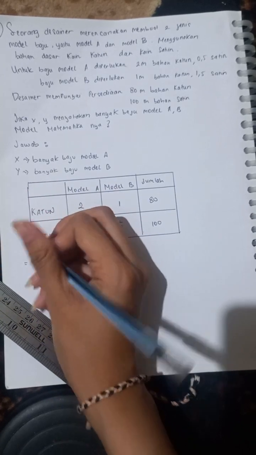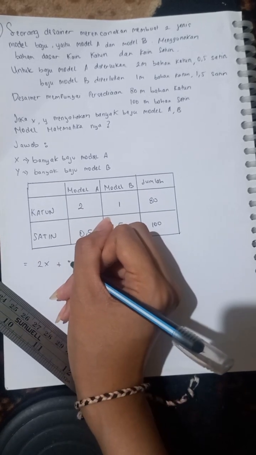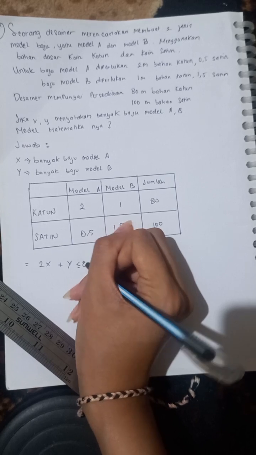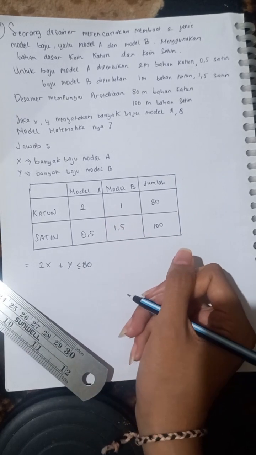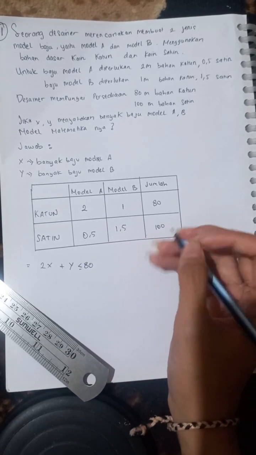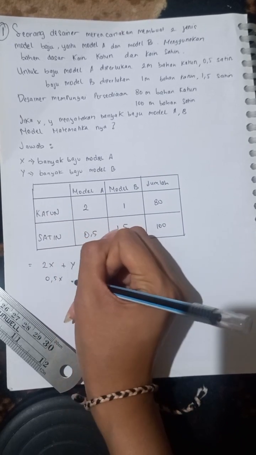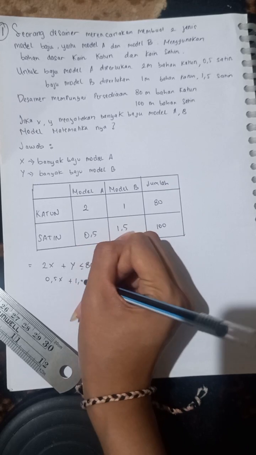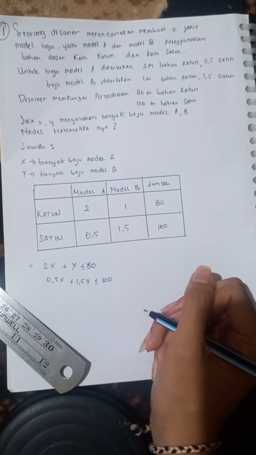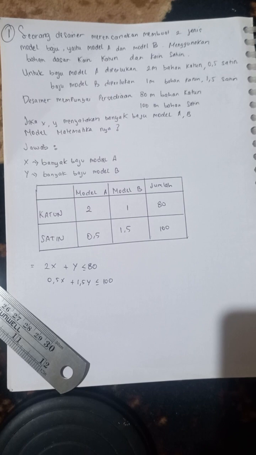First is the cotton math model. It is 2x + y ≤ 80. And the second model is 0.5x + 1.5y ≤ 100.